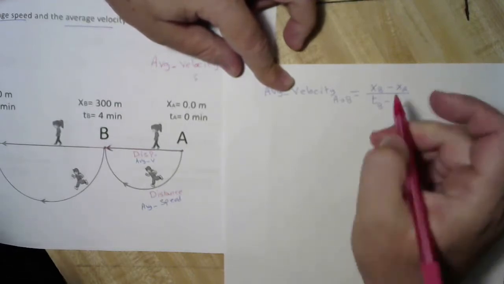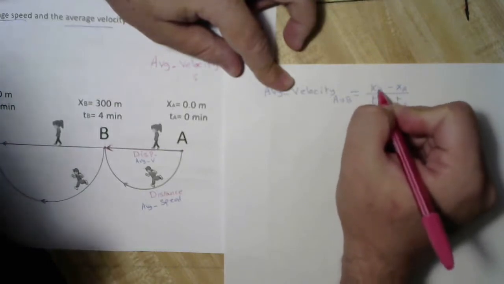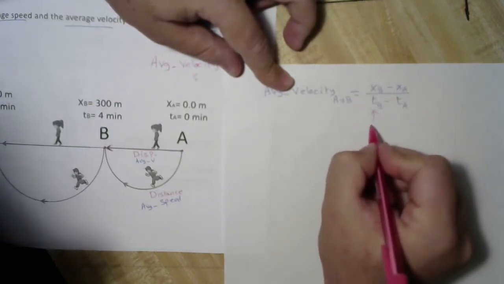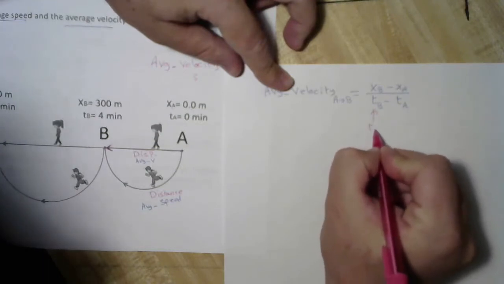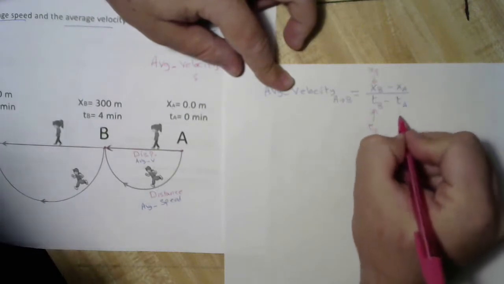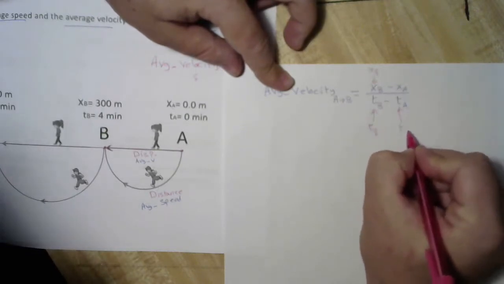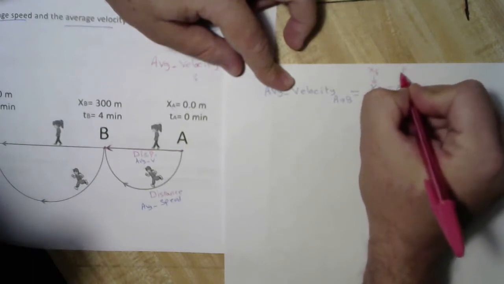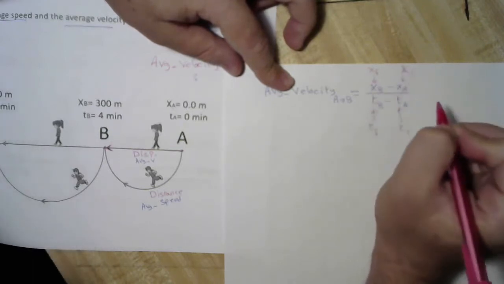In this case, T and X at B are final values. This is T final and this is X final. Also, T at A is T initial and X at A is X initial.